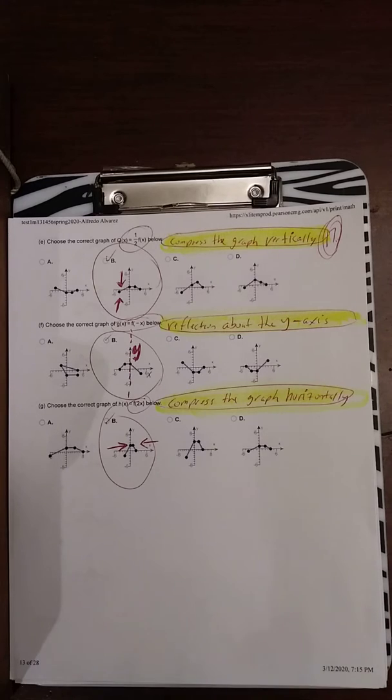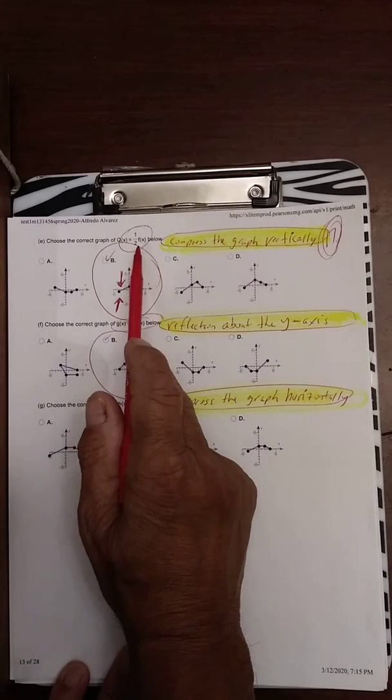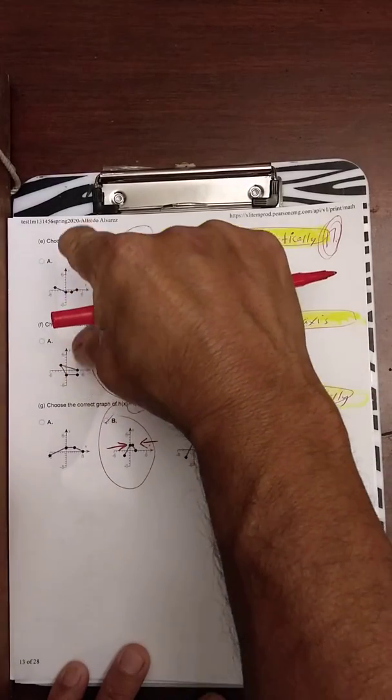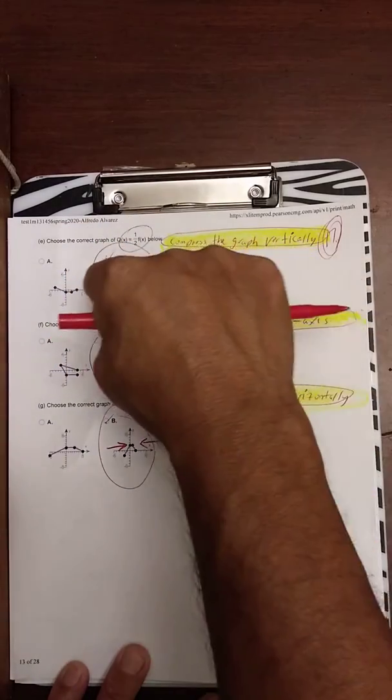Next one. It's going to say 1/2 of the function f of x. Well, that's going to compress it vertically. It's going to squeeze it down like this. So there it is.